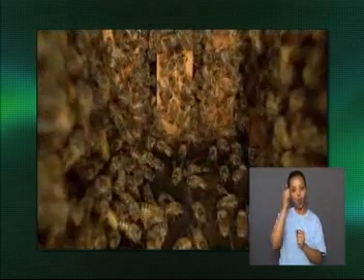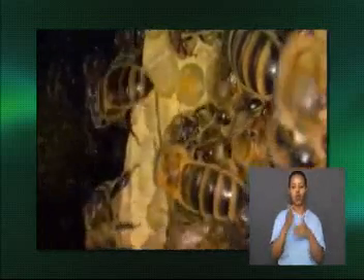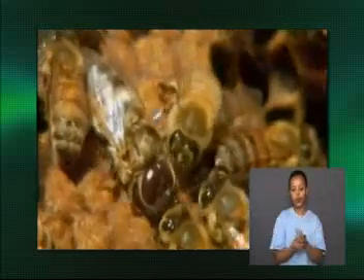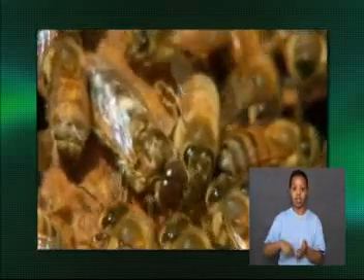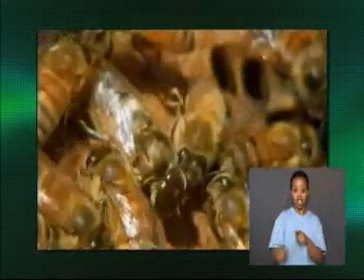The queen bee emits pheromones that control the behavior of the other bees at different stages. This maintains the social structure and development of the nest. If the queen does not produce enough pheromones, she may be attacked by the worker bees, one of whom will replace her.